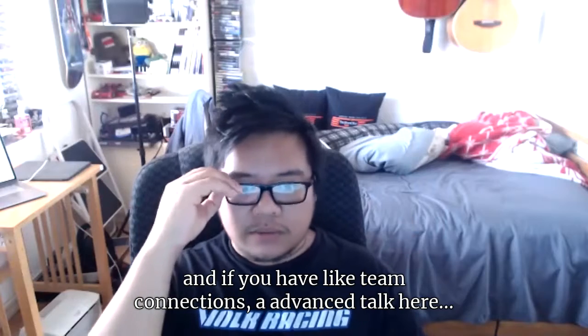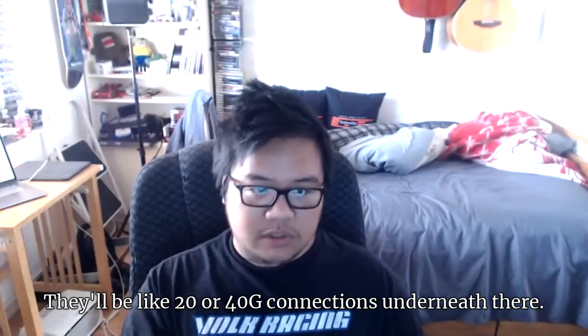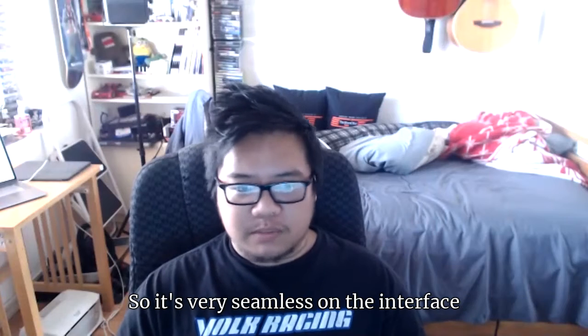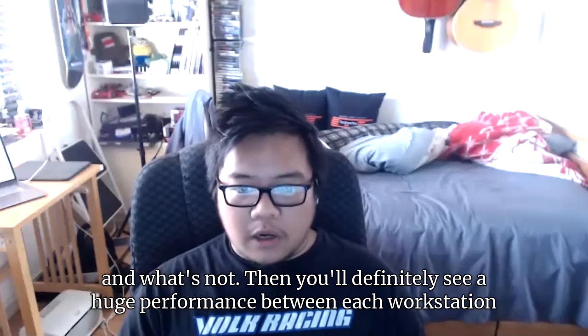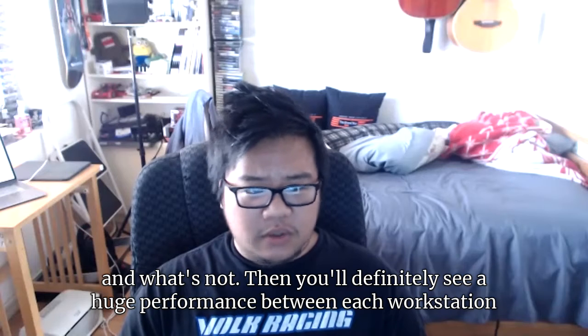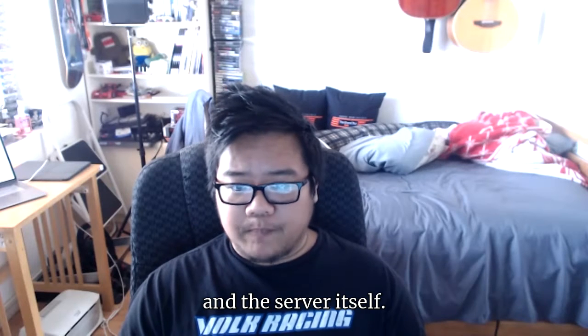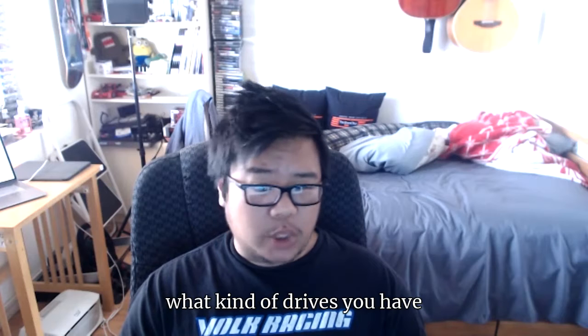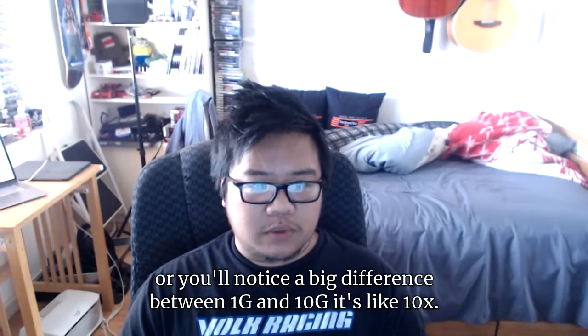And if you have team connections, a little advanced talk here, there'll be 20 or 40 gig connections underneath there. So it's pretty seamless on the interface, and then it'll show you what's connected and what's not. And then you'll definitely see a huge performance difference between each workstation and the server itself. It is limited depending on what kind of drives you have and how many drives you have. Or you'll notice a big difference between 1 gig and 10 gig.